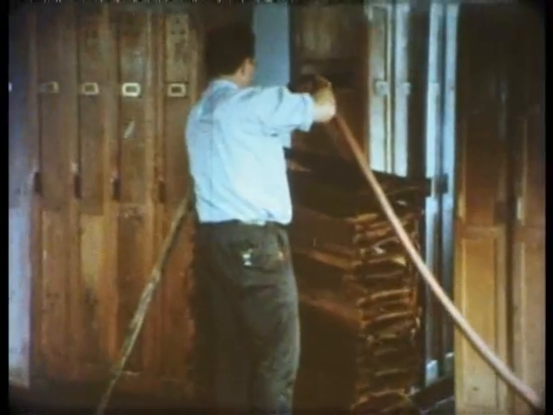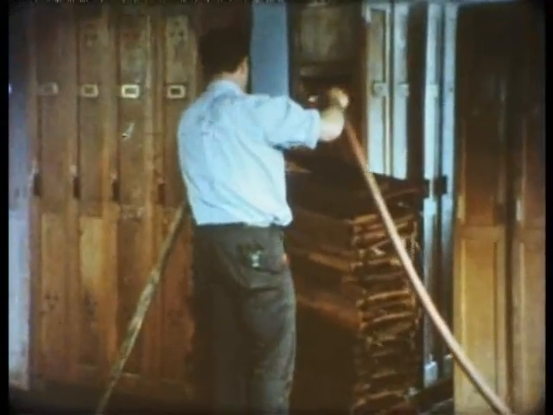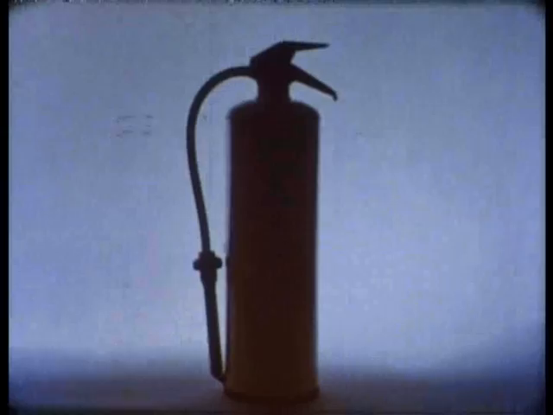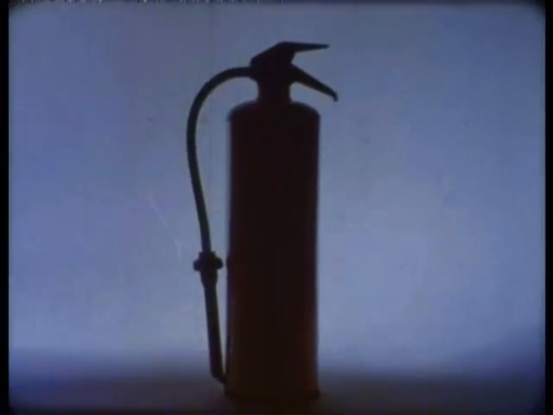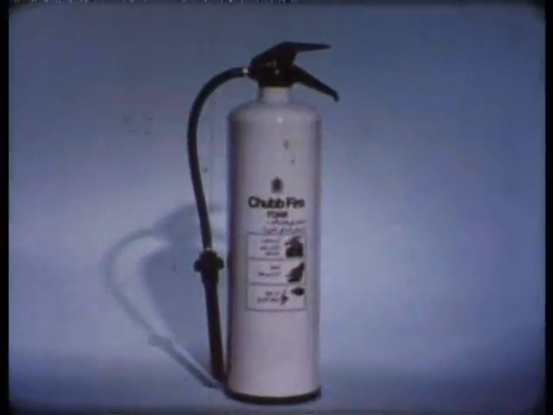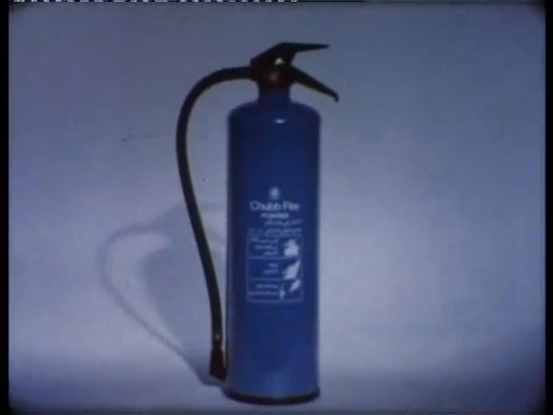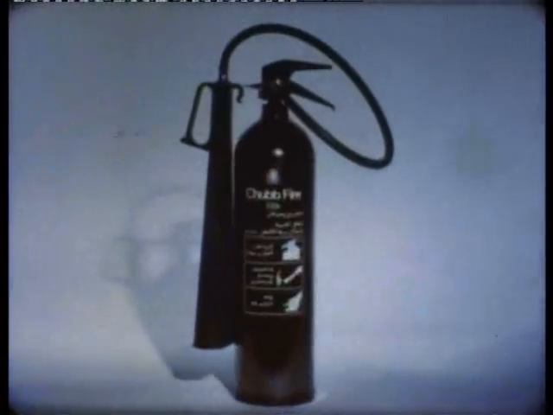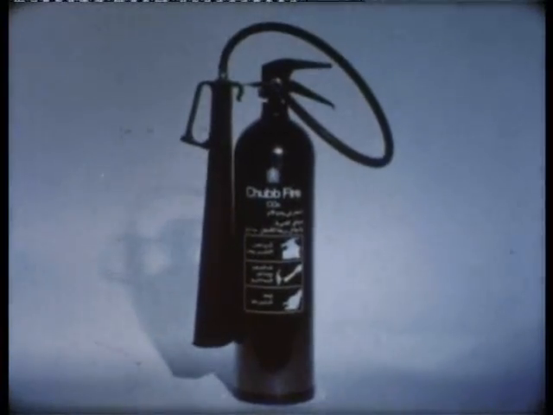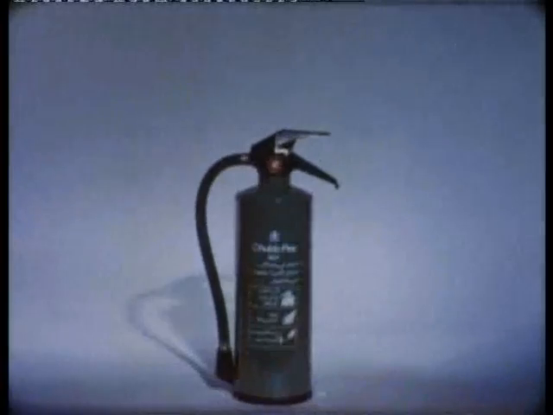To fight those fires which cannot be fought with water, the Chubb range includes foam extinguishers. These have cream containers, dry powder extinguishers, which have blue containers, CO2 gas extinguishers in black containers, and vaporizing liquids such as BCF. These are usually in green containers.